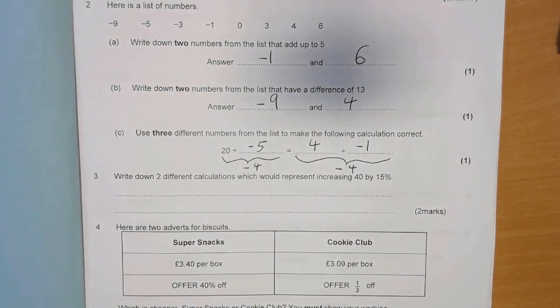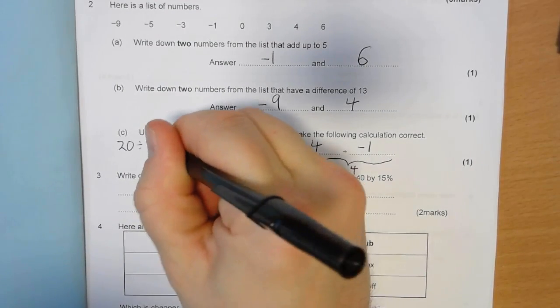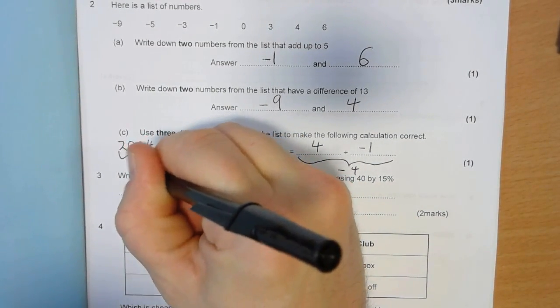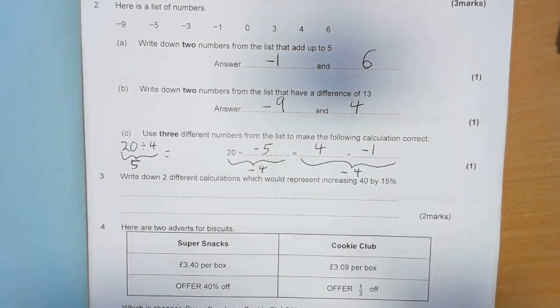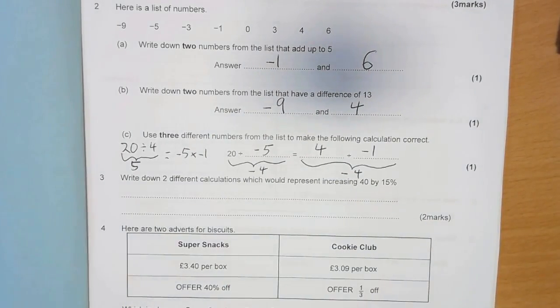-4. An alternate solution to this is if you do 20 divided by 4, that gives you 5. And you can get 5 by doing -5 times by -1. So that's another possibility for this question.